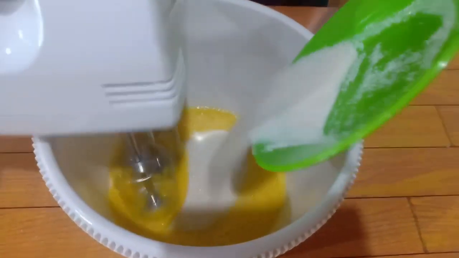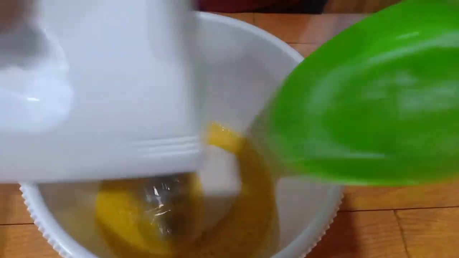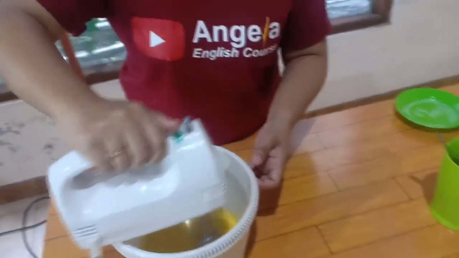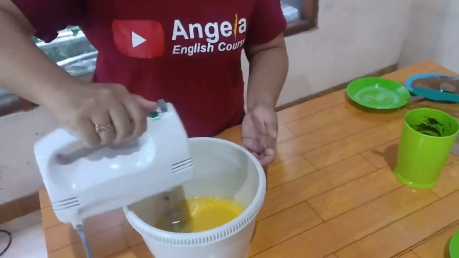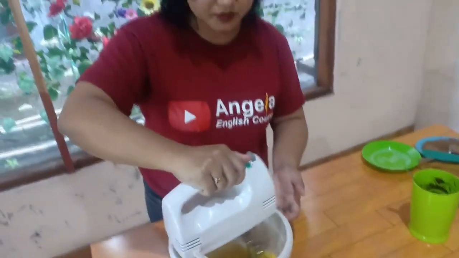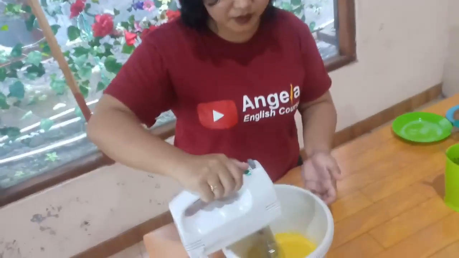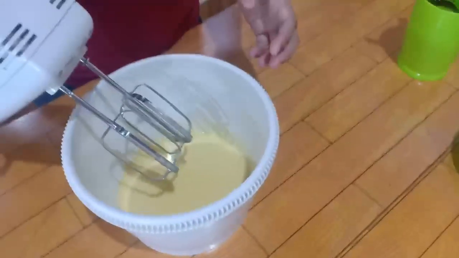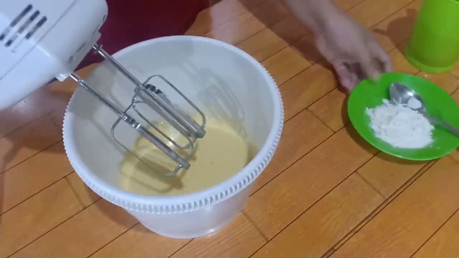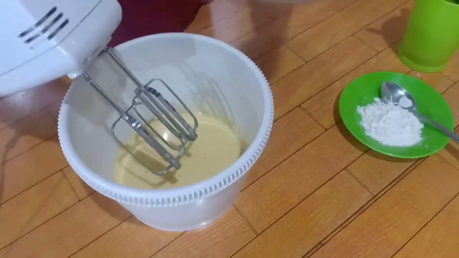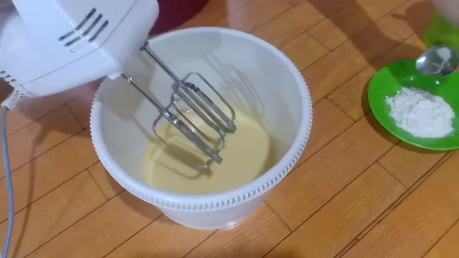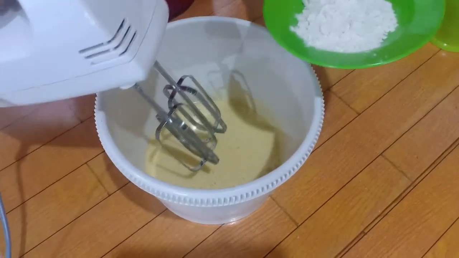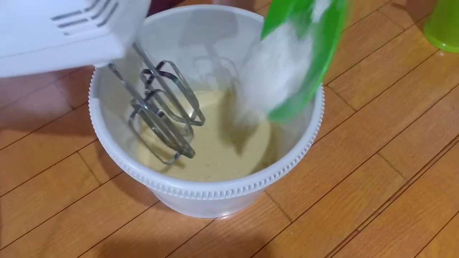Put it into the mixer and mix it again. Well guys, if you don't have a mixer, you can do it by hand. But of course, the process will be much slower. And then mix until the batter is thick and the color is yellow and almost white.